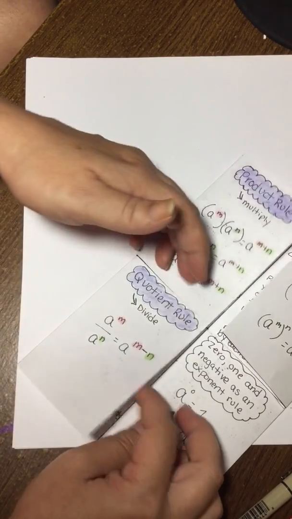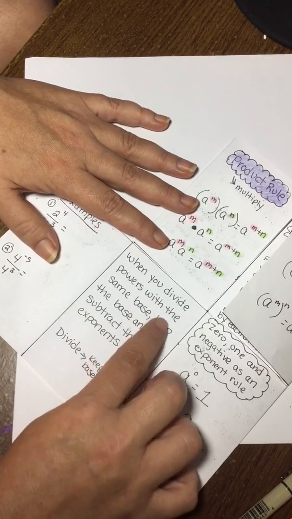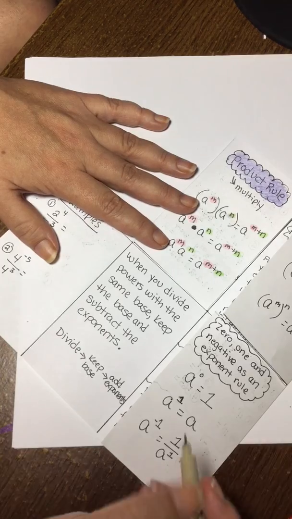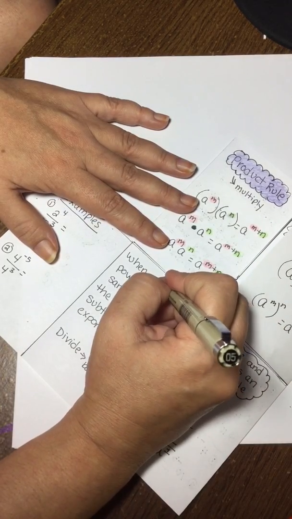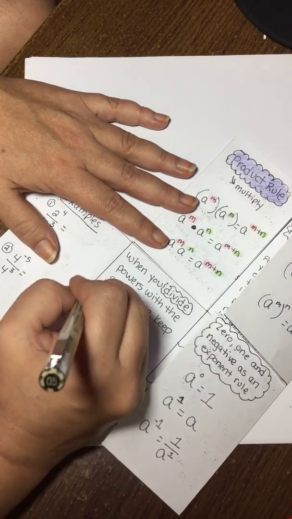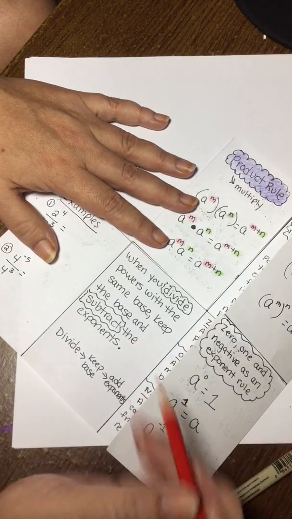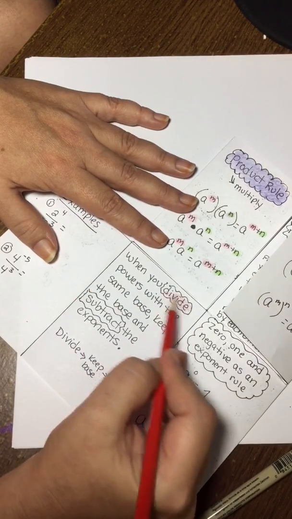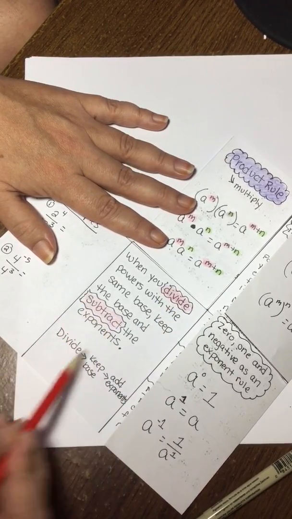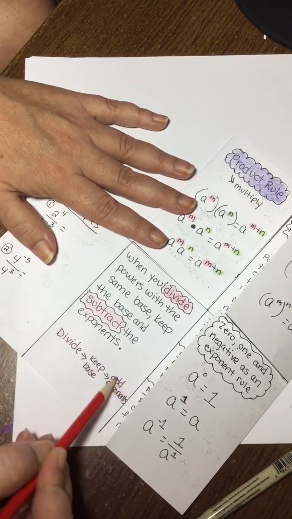Alright, let's see how that works out. Our notes on the inside say that when you divide powers with the same base, keep the base and subtract the exponents. Again, let's highlight those key words. We are dividing, and when you divide powers with the same base, you subtract the exponents. And color that in. When you divide, you keep the base and add the exponents.